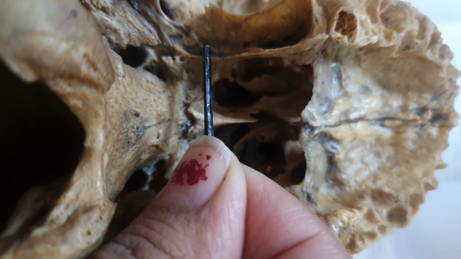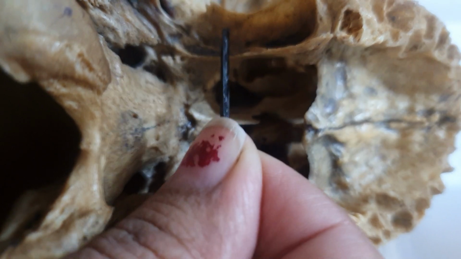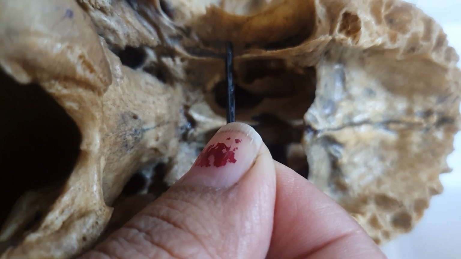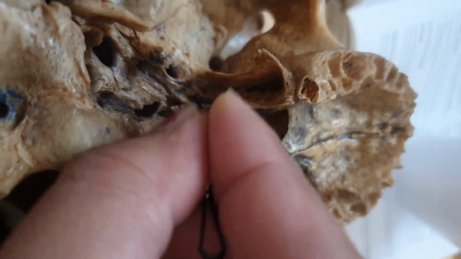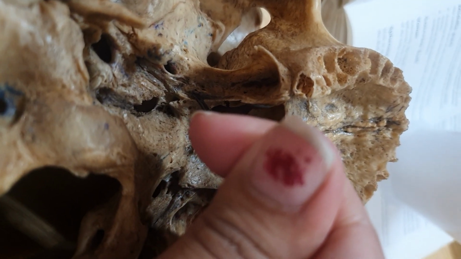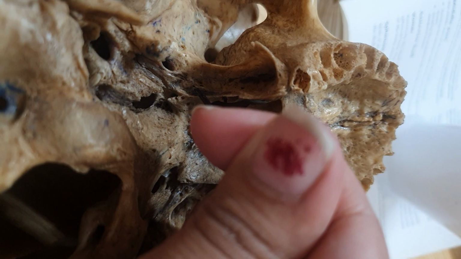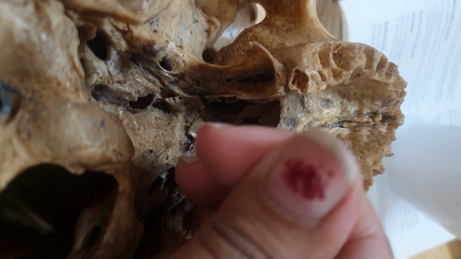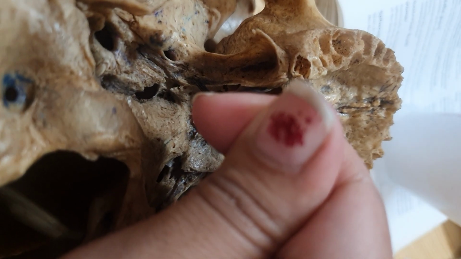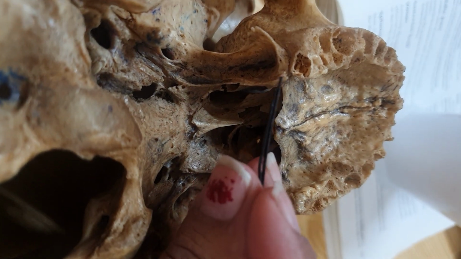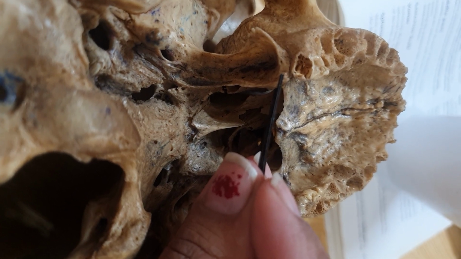The lower end is prolonged downward. The upper end forms a depression, and this triangular depression is called the scaphoid fossa. The upper end divides into medial and lateral sides. The lower end of the posterior border is prolonged laterally to form the pterygoid hamulus.